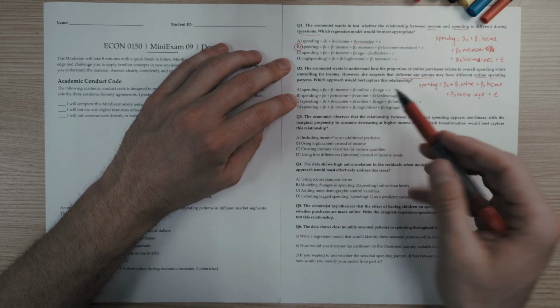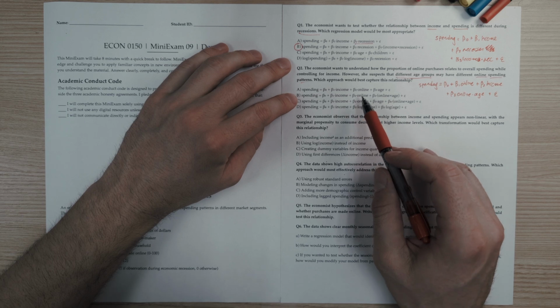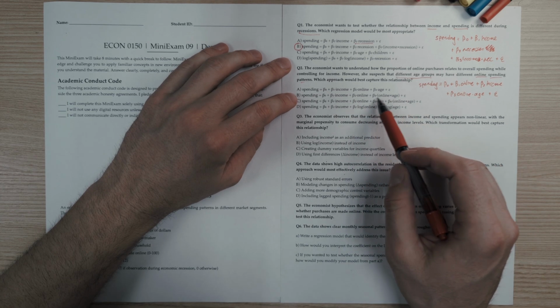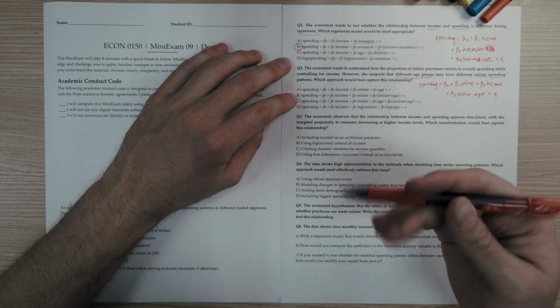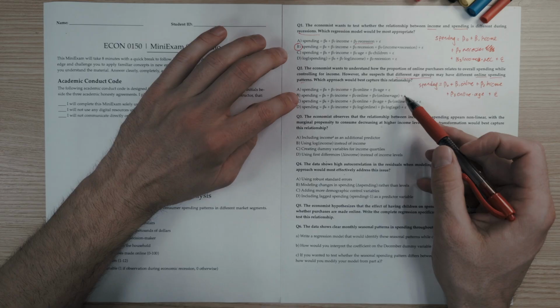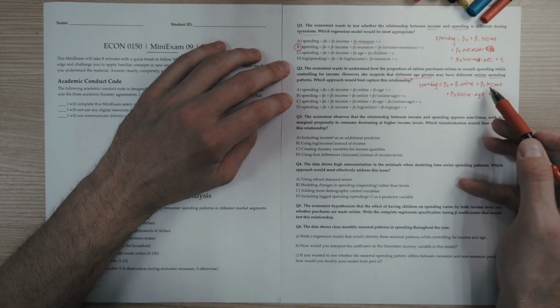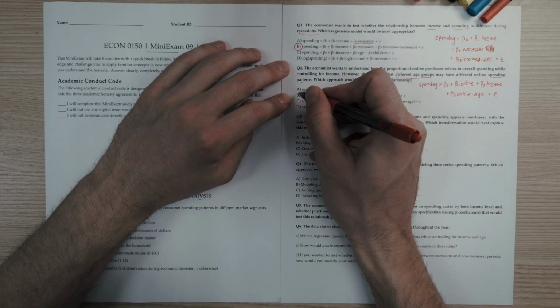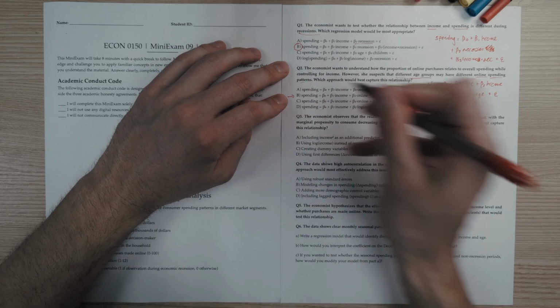Okay, so B, we have spending is equal to beta 0, nice. Beta 1 times income, nice. Beta 2 times online, nice. Beta 3, online times age. So this is our interaction term, which captures the differences by age group, and then error term. I think this is exactly what I've written down. So this is a plausible candidate.